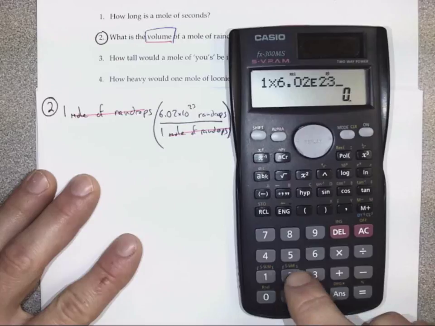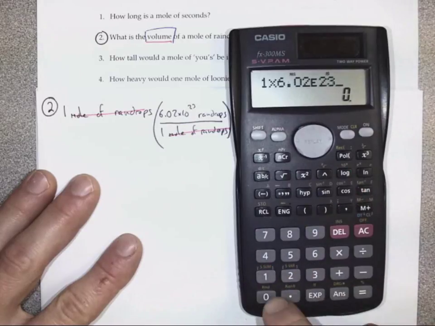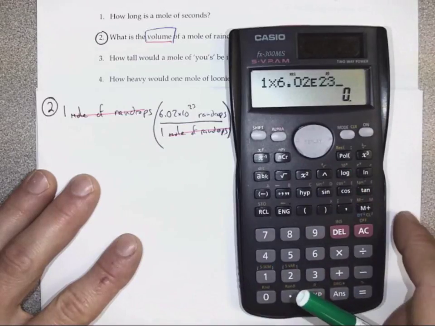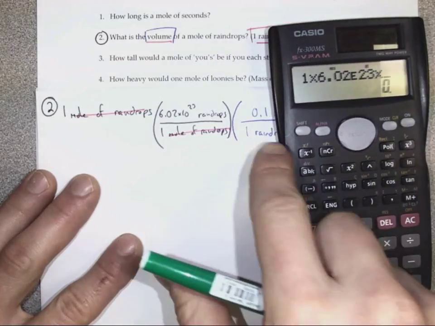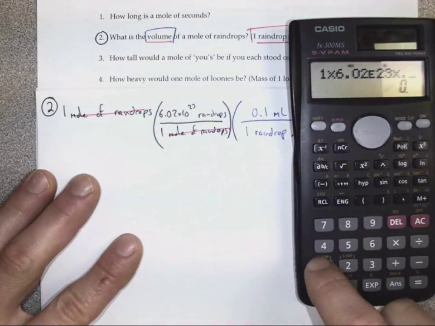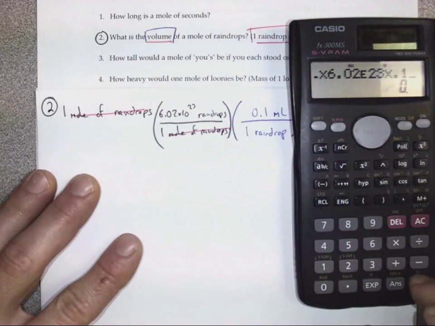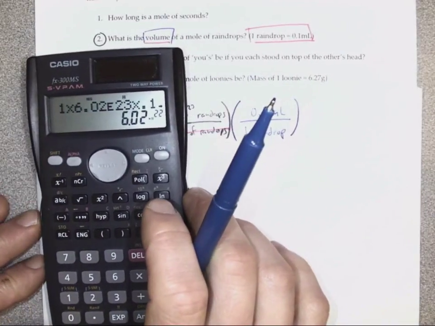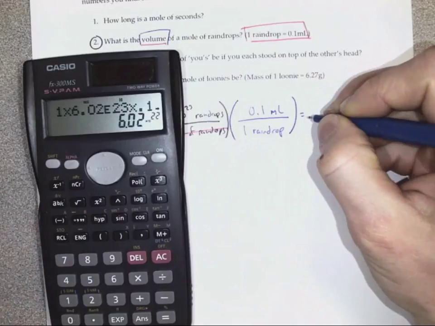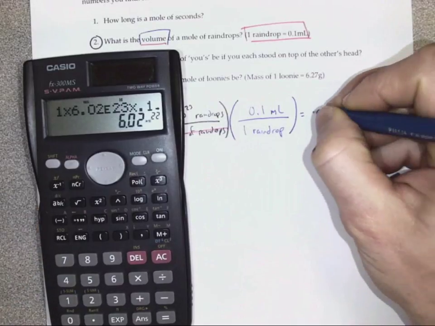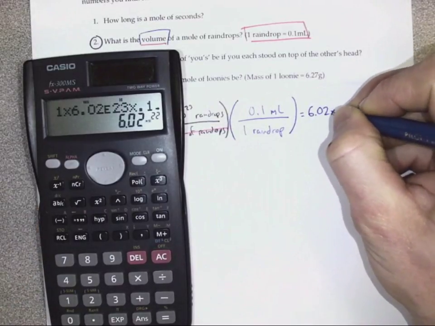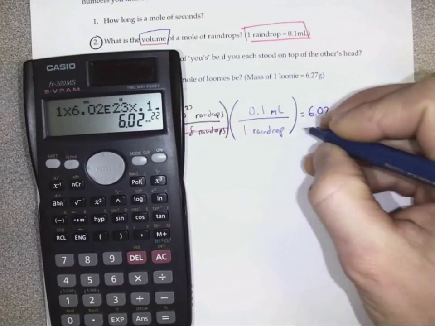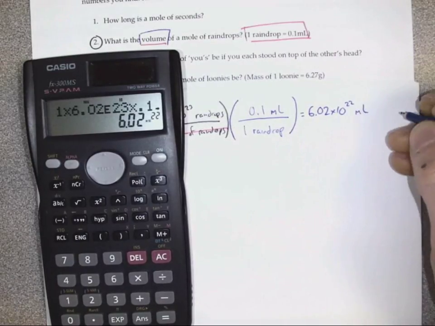And you literally don't have to write the power of, you don't have to write 10, just write the power itself, 23. And we'll multiply that by 0.1, and divide by 1 twice, which actually doesn't have any effect. And so actually we just reduce our Avogadro's number by 1 order of magnitude. I think it's 6.02 times 10 to the 22. Now we have units of milliliters.